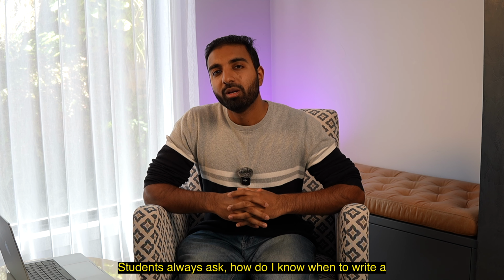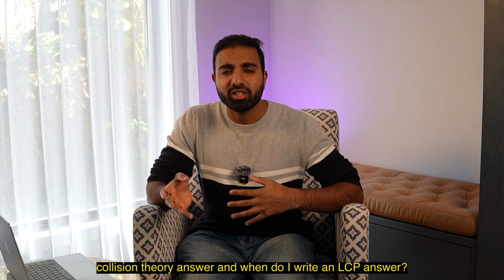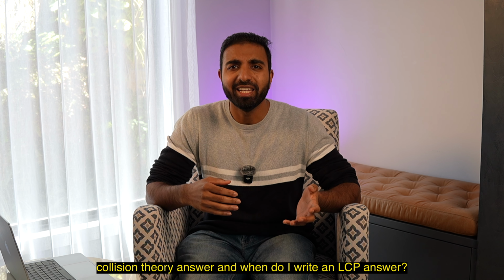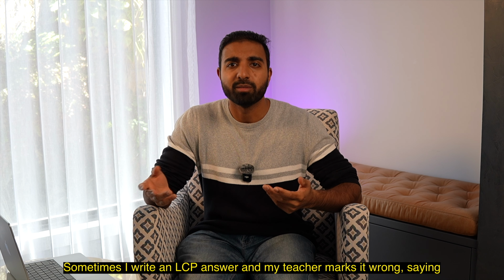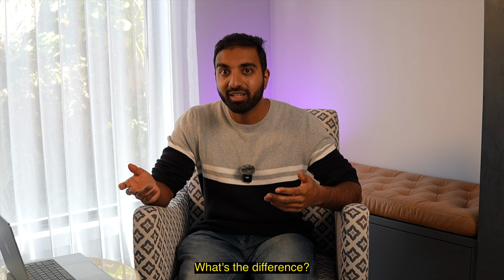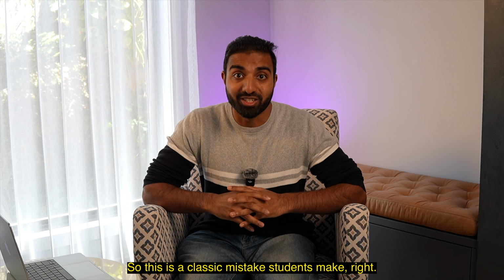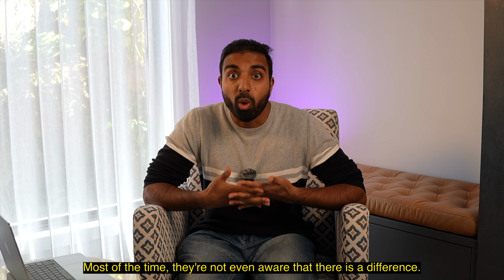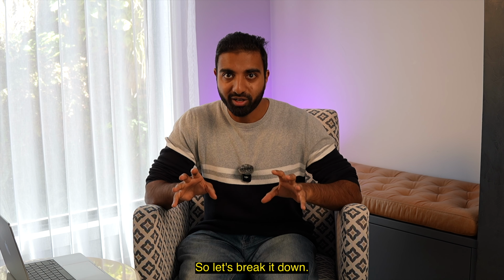So on to our next question, and now we're bridging the gap between rates and equilibrium. Students always ask, how do I know when to write a collision theory answer and when do I write an LCP answer? Sometimes I write an LCP answer and my teacher marks it wrong, saying I needed to write collision theory. What's the difference? So this is a classic mistake students make. Most of the time they're not even aware that there is a difference. So let's break it down.